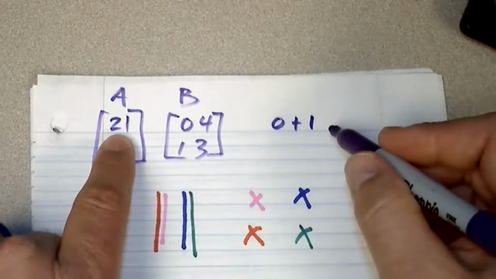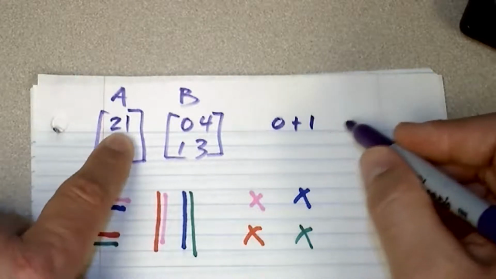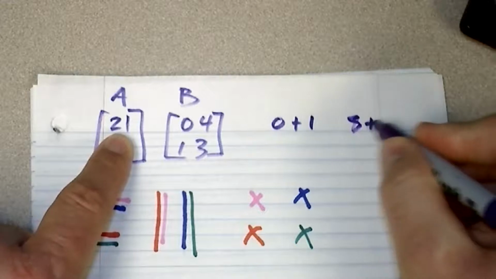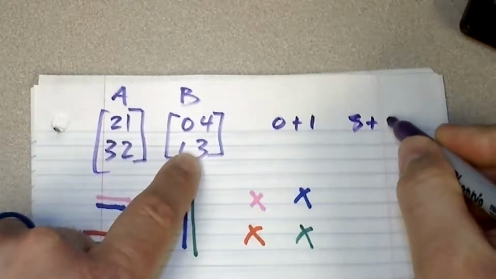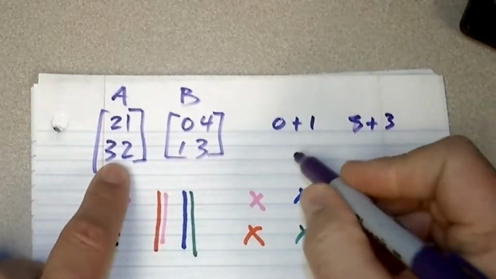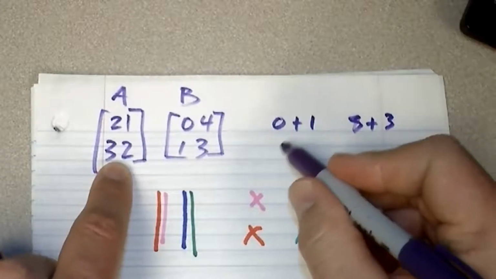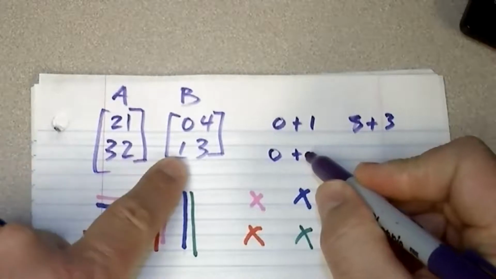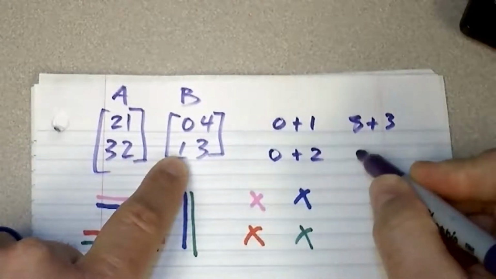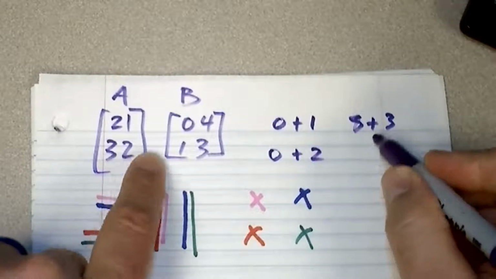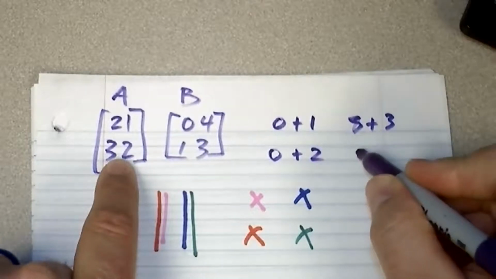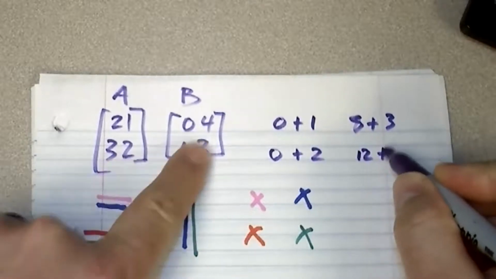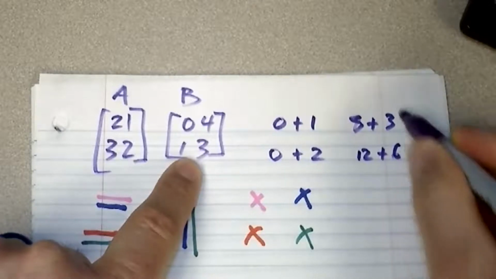And then it's going to be 2 times 4 is going to be 8, plus 1 times 3 is going to be 3. And then on the bottom, we're going to have 3 times 0 is going to be 0, plus 2 times 1 is going to be 2. And then over here, it's going to be 3 times 4 is going to be 12, plus 2 times 3 is going to be 6.